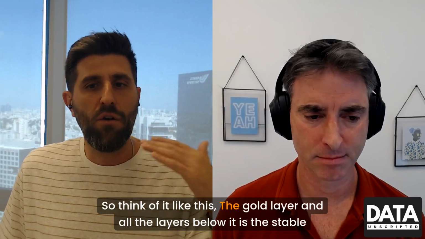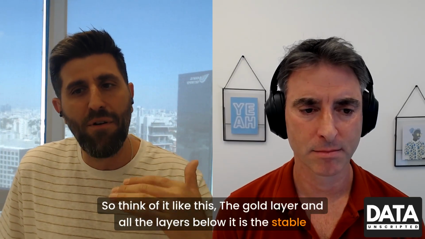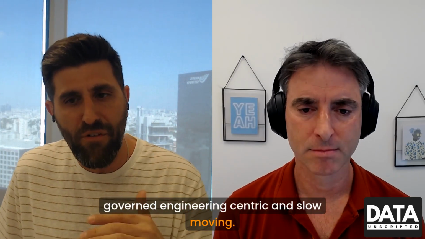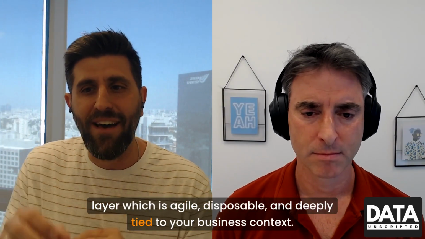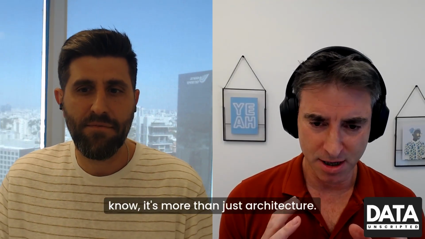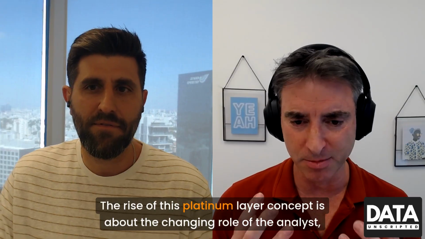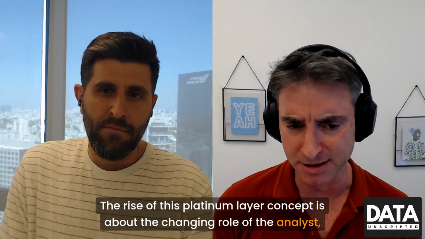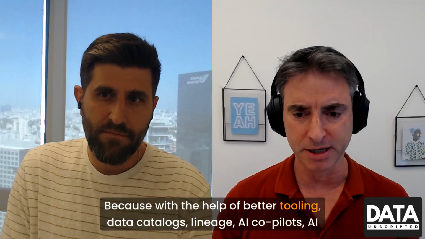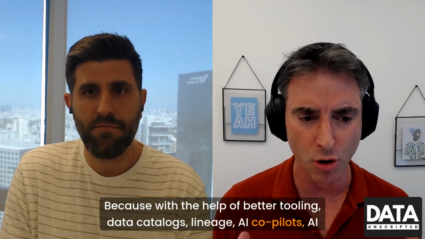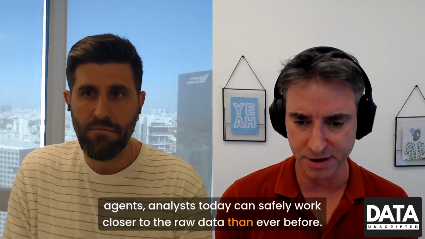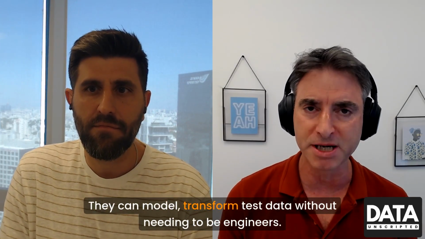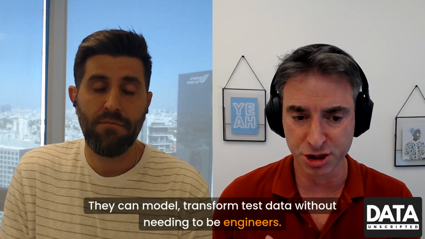So think of it like this. Gold layer and all the layers below it is the stable, governed, engineering-centric, and slow-moving. And on top of that, you get the platinum layer, which is agile, disposable, and deeply tied to your business context. You know, it's more than just architecture. The rise of this platinum layer concept is about the changing role of the analyst, right? Because with the help of better tooling, data catalogs, lineage, AI co-pilots, AI agents, analysts today can safely work closer to the raw data than ever before. They can model, transform, test data without needing to be engineers.